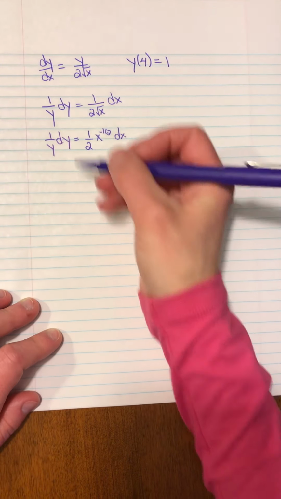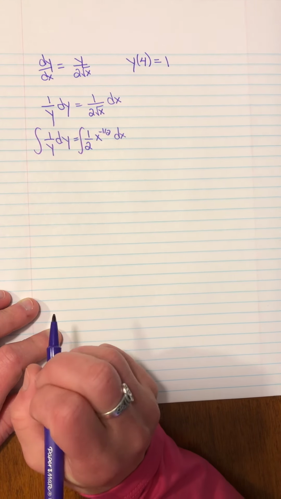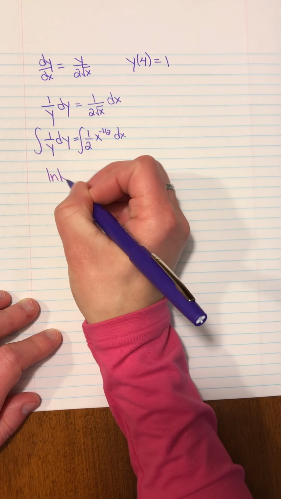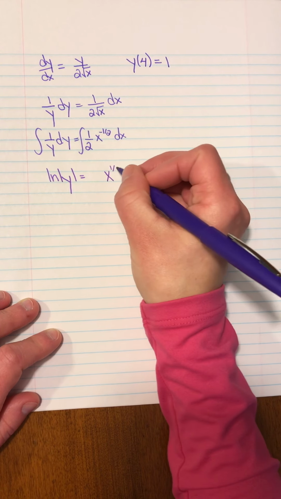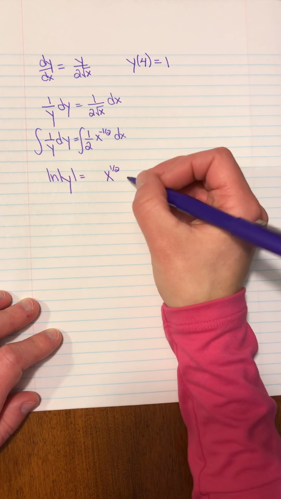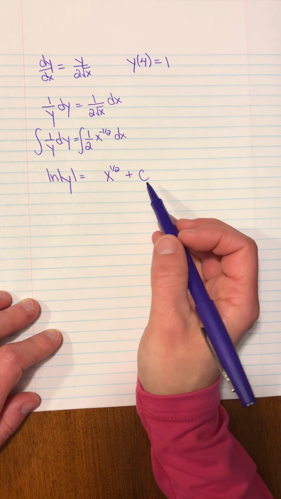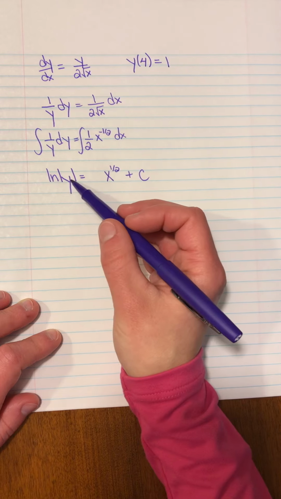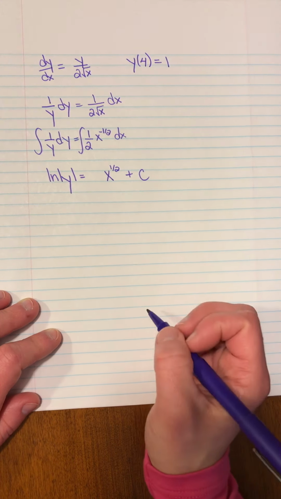All right, so now I can integrate both sides, aka find the antiderivative. So once I do that, this is going to be ln of the absolute value of y equals, add 1 to the exponent, x to the 1/2, divide by the new exponent, 1/2 divided by 1/2 is 1, plus c. All right, so at this point, I can either choose to plug in my initial condition because I do know what ln of 1 is, so I can do it that way, or I can do it another way.